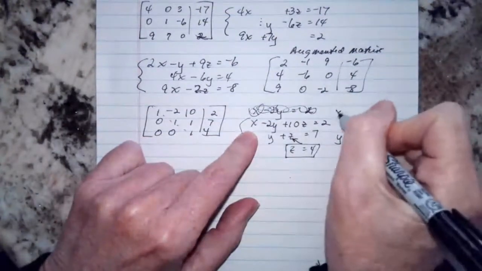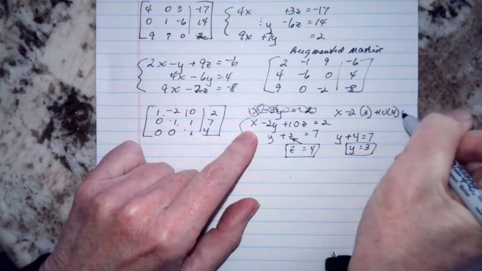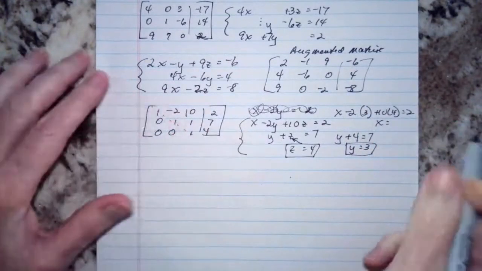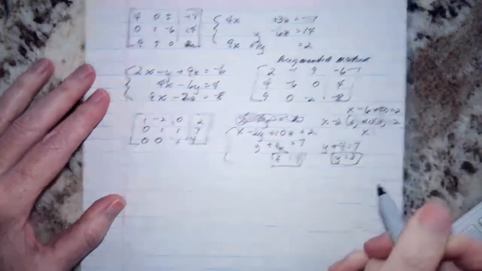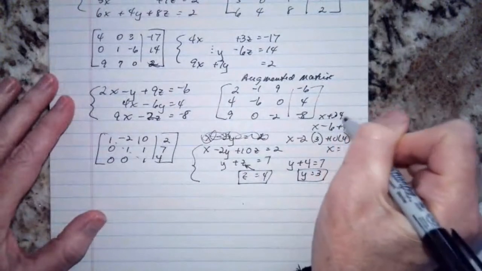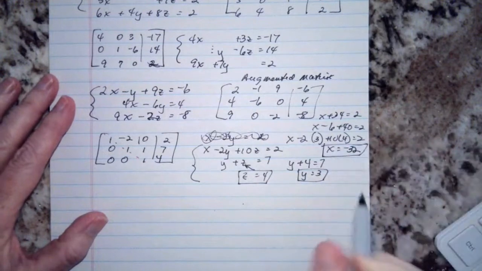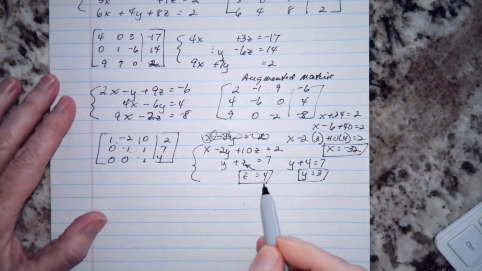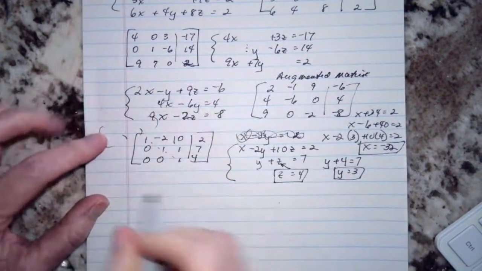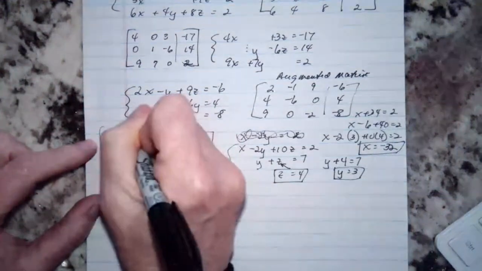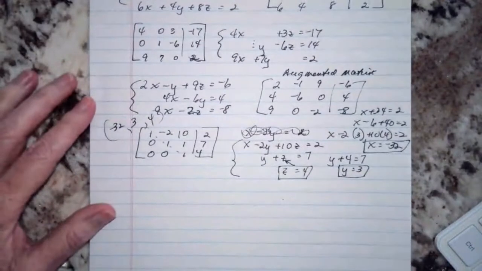And then we can plug in the fact that y is 3 and z is 4 into this top equation. x minus 2 times 3 plus 10 times 4 equals 2. That's going to be x minus 6 plus 40 equals 2. x plus 34 equals 2. So x equals negative 32. So there's our x, y, z. That's our 3 answers in 3 variables. So our answer to this one would be negative 32, 3, 4. That's our answer in x, y, z.